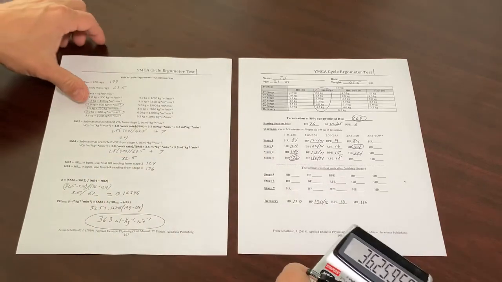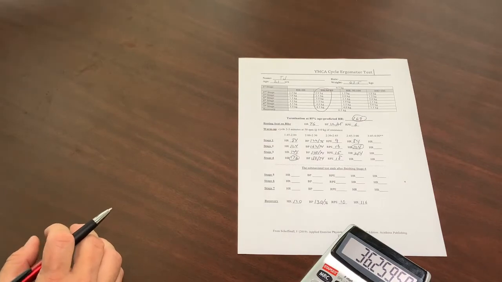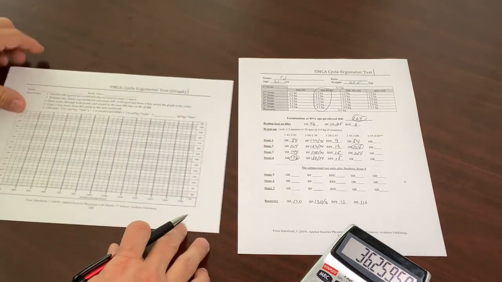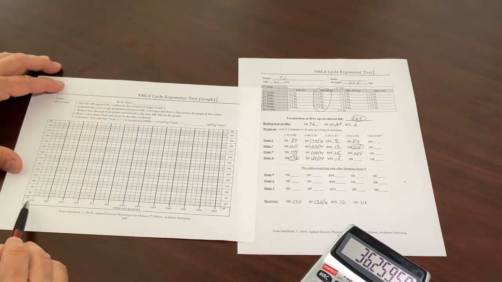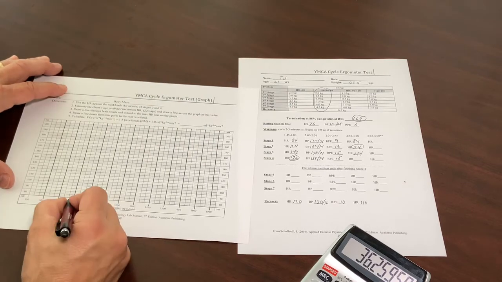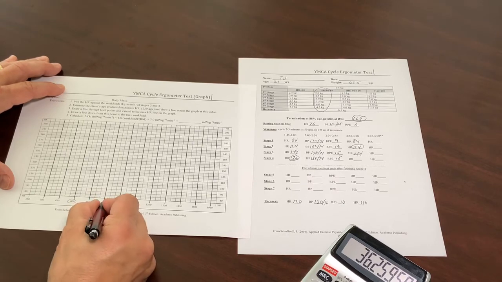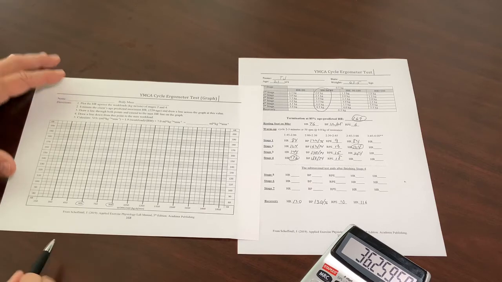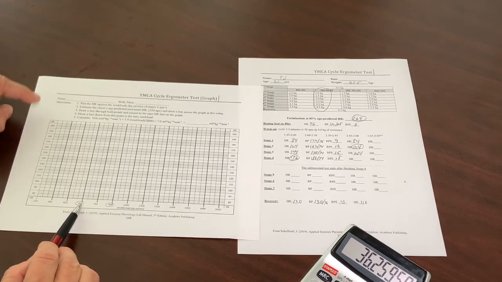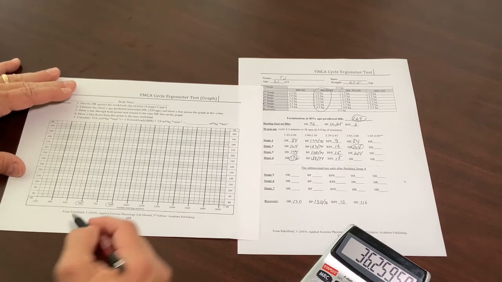Next, I'm going to show you how to do this using the graphing method. With the graphing method, down along the bottom, I have the various workloads. Now remember, in stage 2, we were using 600 kilogram meters per minute. In stage 4, we were using 900 kilogram meters per minute. I'm going to find the intersection of those workloads and their heart rates. For stage 2, the heart rate was 124.